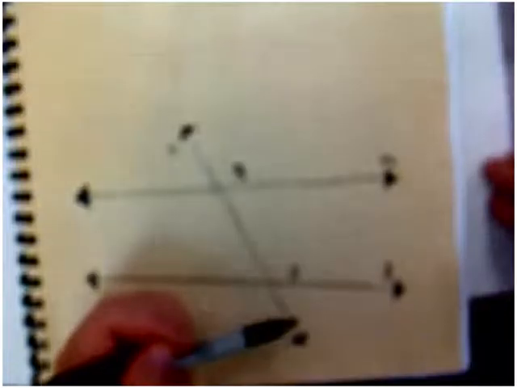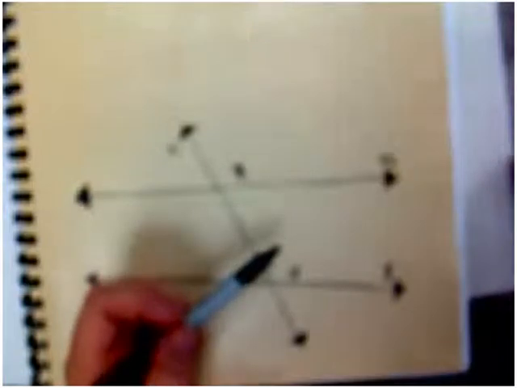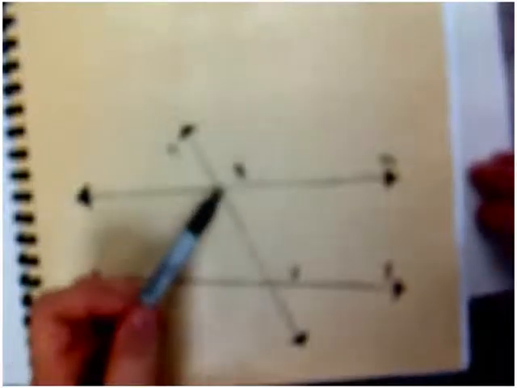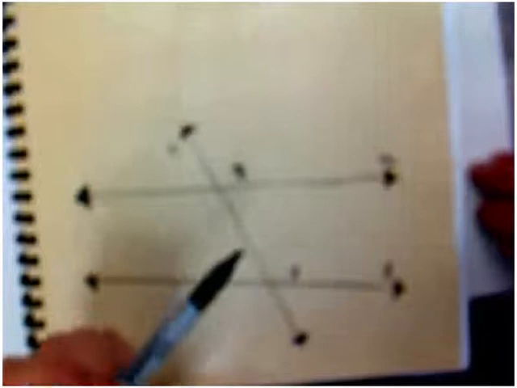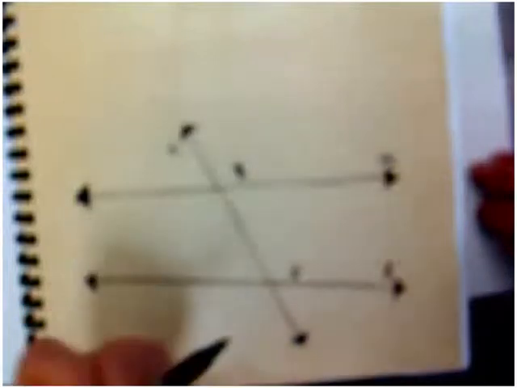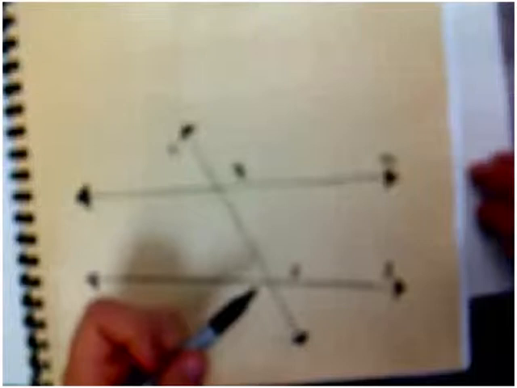Okay? So angle 7 and angle 8 are called corresponding angles. They have different vertices, and they're on the same side of the transversal. So we're going to get to a postulate about corresponding angles of parallel lines.